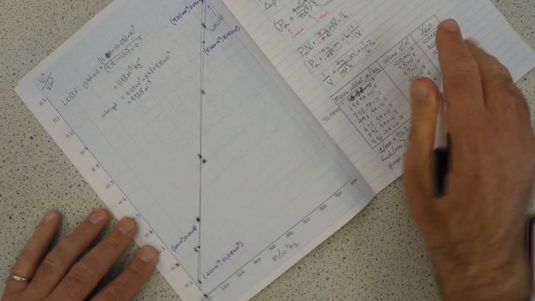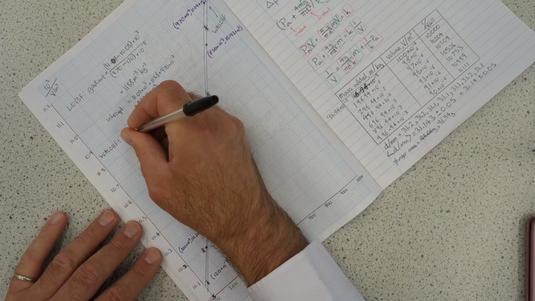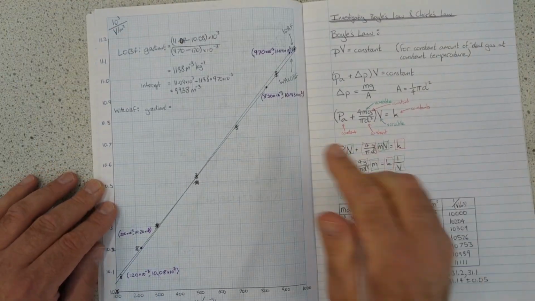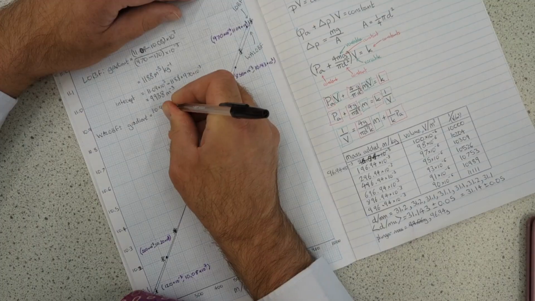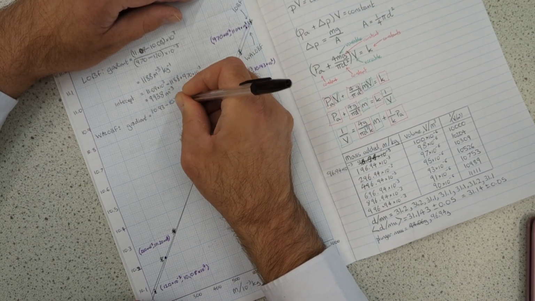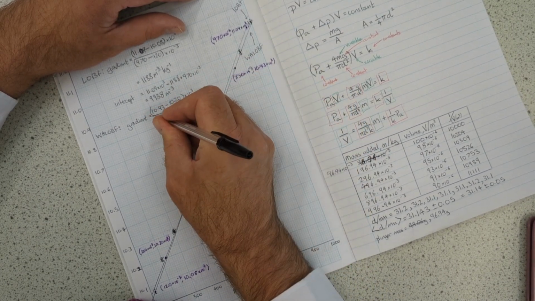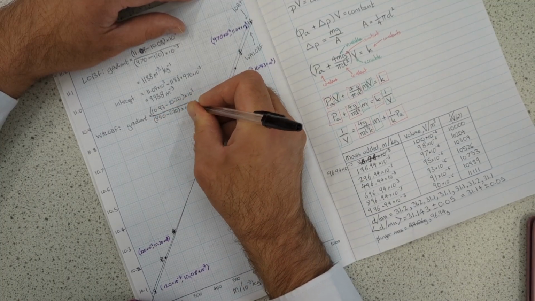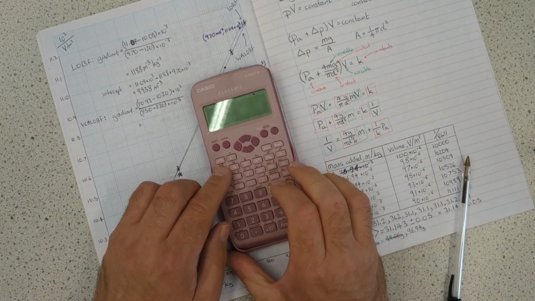Right. Now the worst acceptable line of best fit. Gradient equals. And so we're going to use these points this time. So it's 10.93 subtract 10.20 times 10 to the 3 divided by 850 subtract 220 times 10 to the negative 3 is equal to. I always show you gradient calculations on the graph. I think that's a better way of doing it.